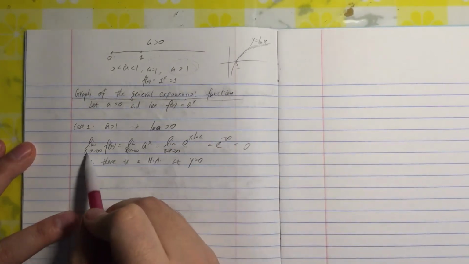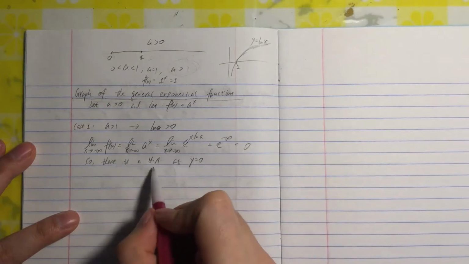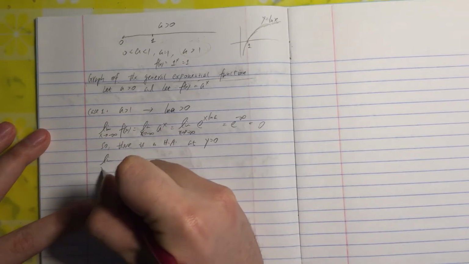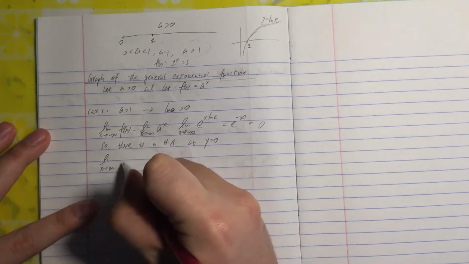Since the limit when x goes to negative infinity is 0, that means there's a horizontal asymptote at y equal to 0. Let's consider another limit. Limit as x goes to infinity.